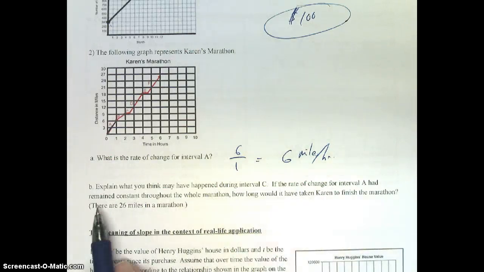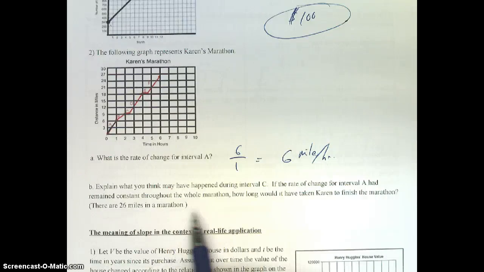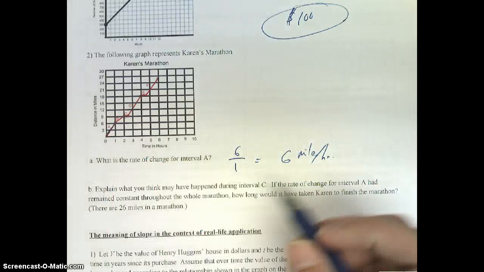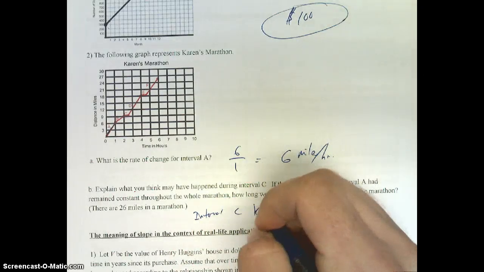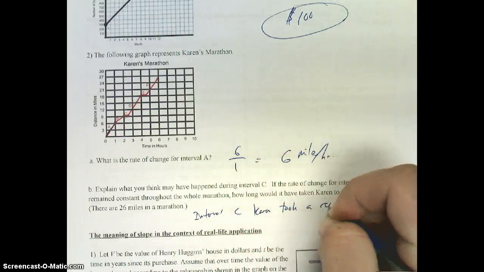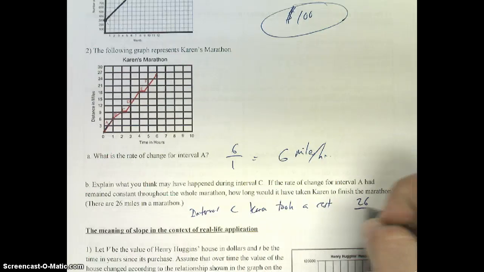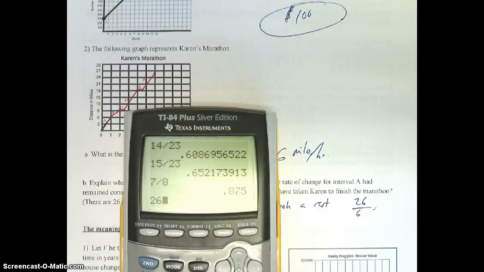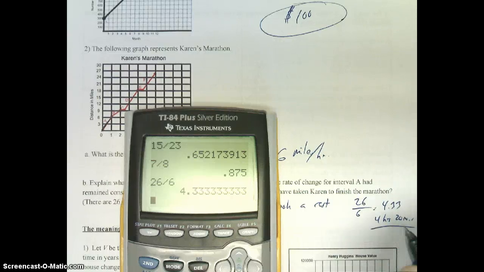Explain what you think may have happened during interval C. If the rate of change for interval A had remained constant throughout the whole marathon, how long would it have taken Karen to finish the marathon? There are 26 miles in the marathon. Well, part C right here, what do you guys think? It levels off. Well, in interval C, maybe Karen took a rest. Because it was a marathon, maybe she took a little bit of rest. To figure out how long it would have taken going 6 miles per hour every time, take 26 and divide it by 6. That was your constant rate, so 26 divided by 6, it would take 4 1/3 hours. So 4.33, or 4 hours, 20 minutes, because 1/3 of an hour is 20 minutes.